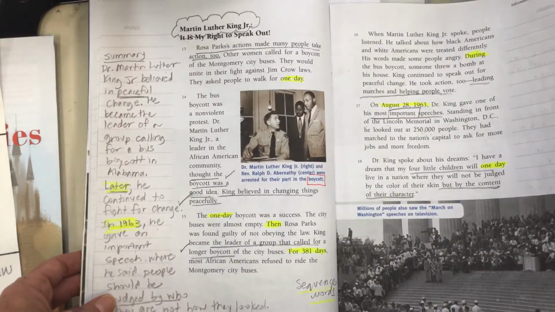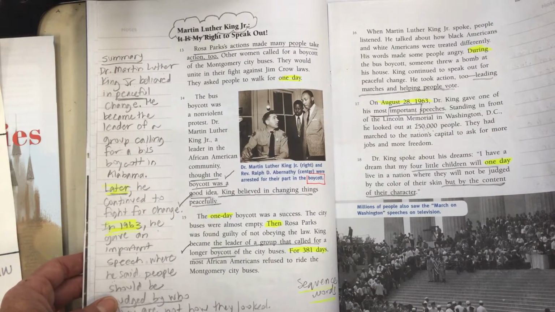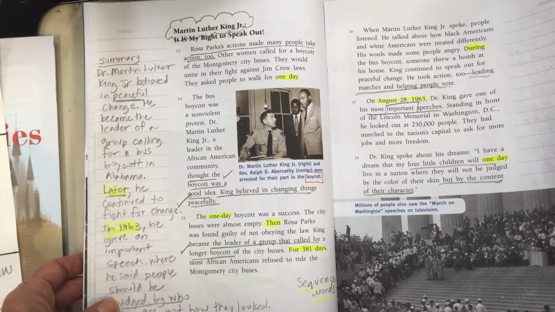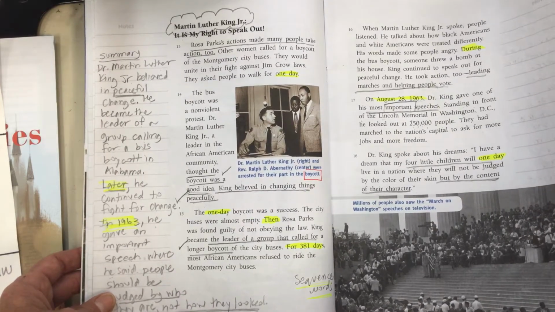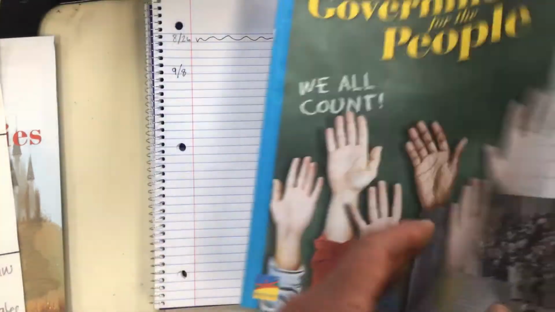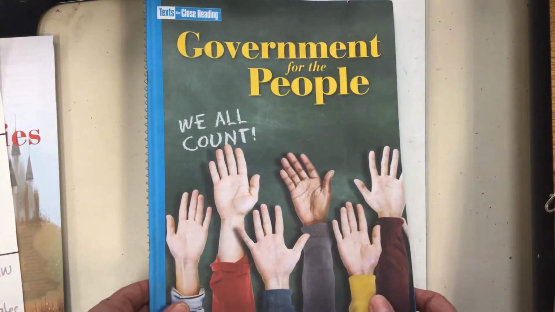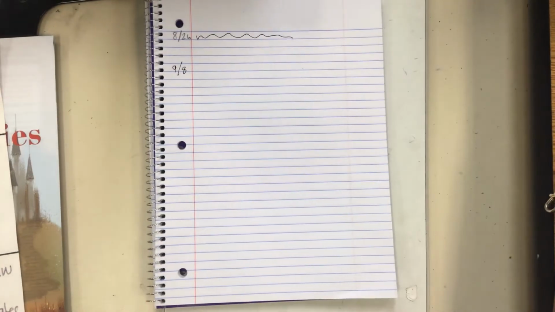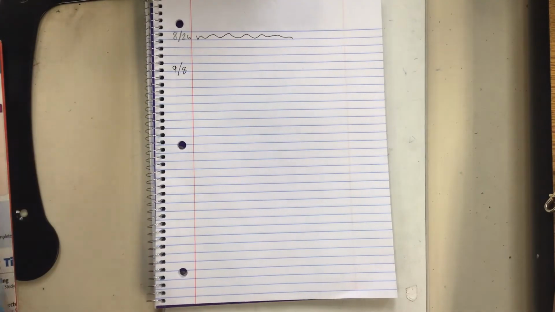We also did it for Martin Luther King Jr. We highlighted the sequence words that you can see are highlighted, and we underlined the key details, and we wrote a summary. Okay, and that goes on for the rest of that. So that's what their Government for the People TCR should look like. That will be returned in next Thursday's deployment bag.